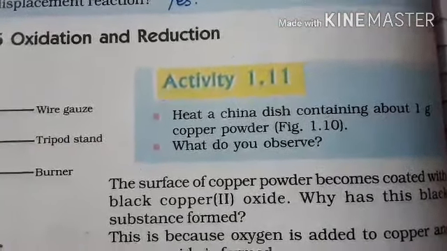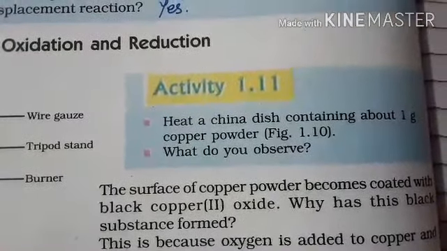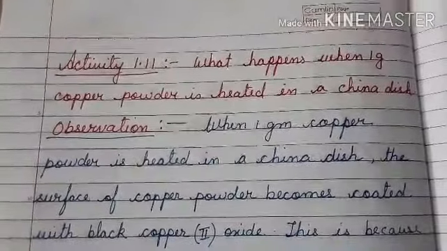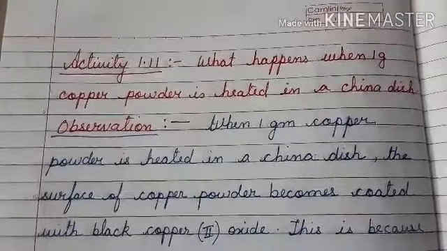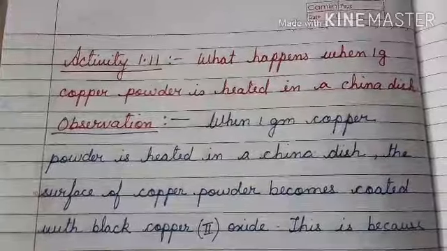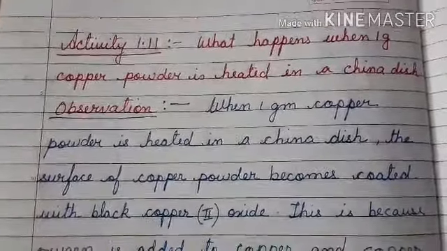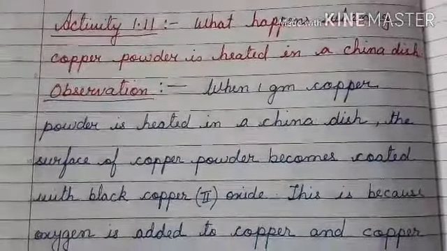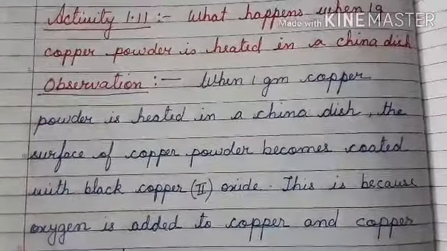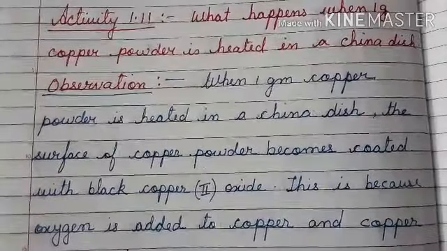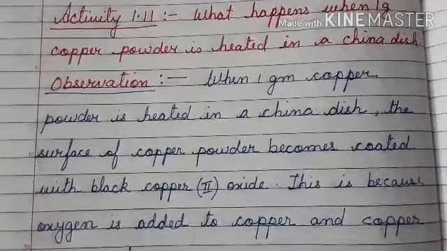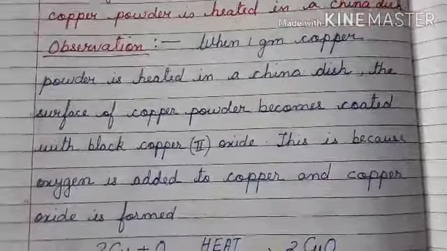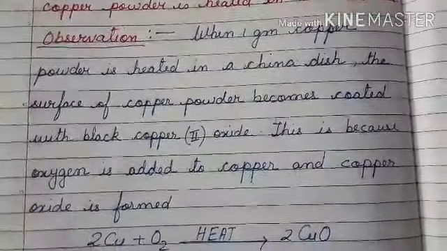Activity 1.11. What happens when 1 gram copper powder is heated in a china dish? Observation: when 1 gram copper powder is heated in a china dish, the surface of copper powder becomes coated with black copper oxide. This is because oxygen is added to copper and copper oxide is formed.